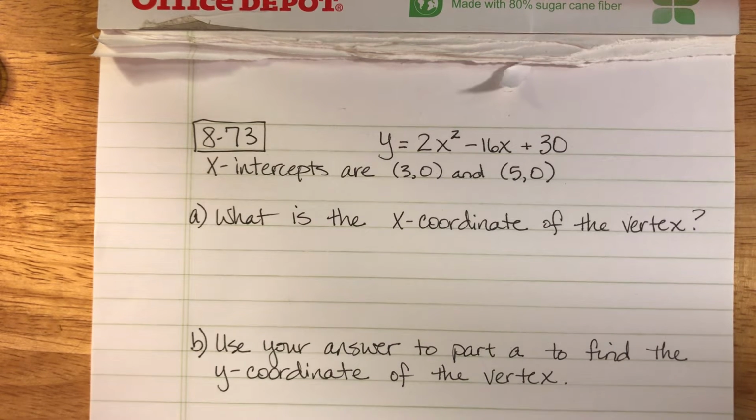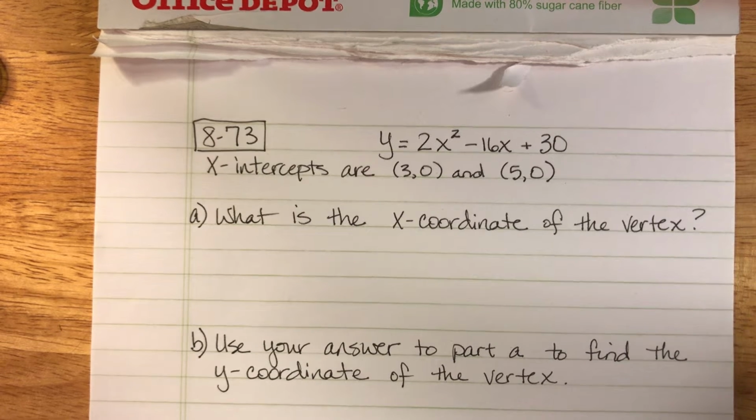Here's an explanation of homework problem 873. They give us the equation y equals 2x squared minus 16x plus 30, and then they tell us that the x-intercepts are the points (3, 0) and (5, 0). The next question asks us, what is the x-coordinate of the vertex?